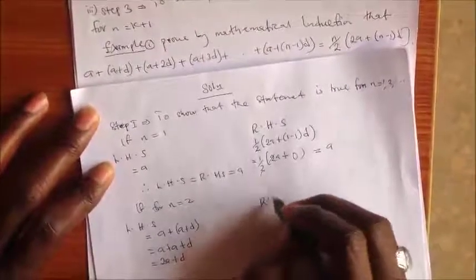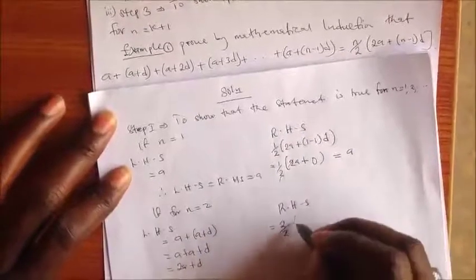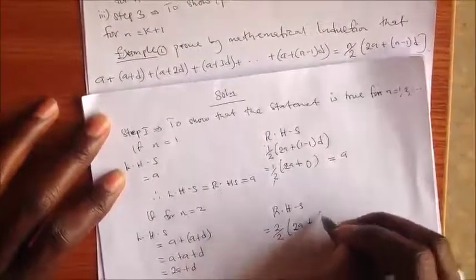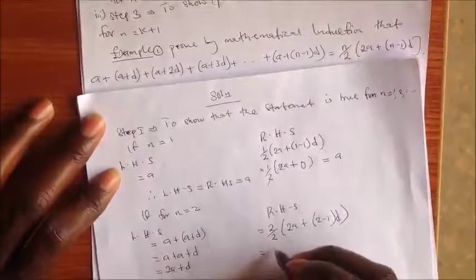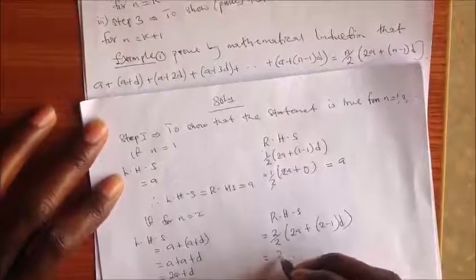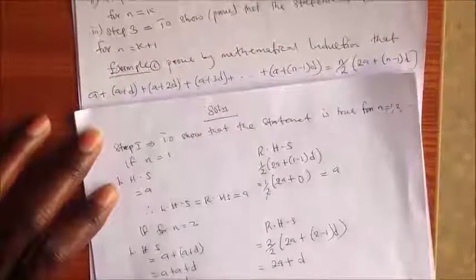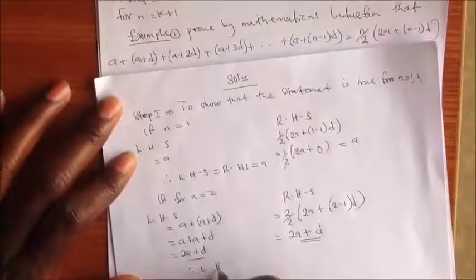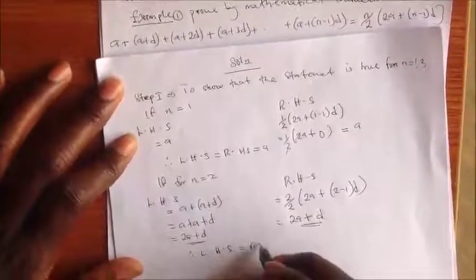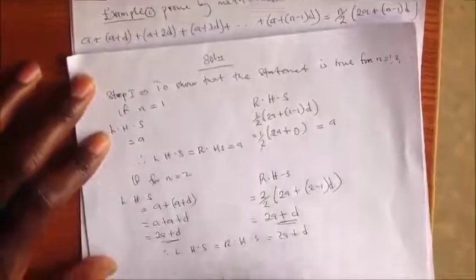Then for the right hand side, to test the validity, we have 2 divided by 2 times (2a plus (2 minus 1)d). The 1 is not needed, so we have 2a plus d. If you look at both, they are the same. Therefore, the left hand side is equal to the right hand side, which is 2a plus d. So step 1 is complete.